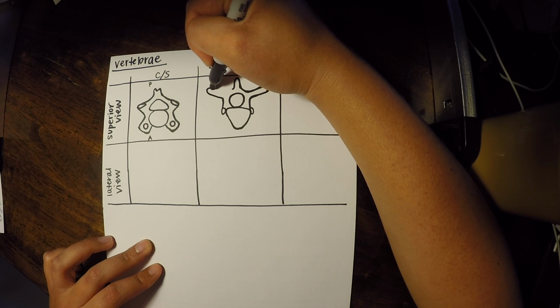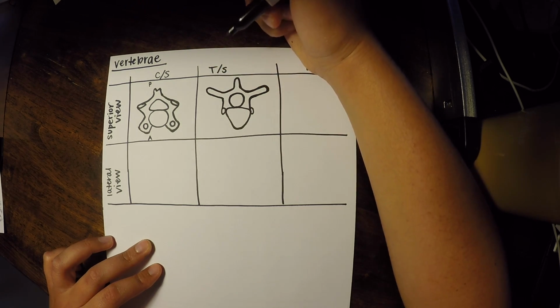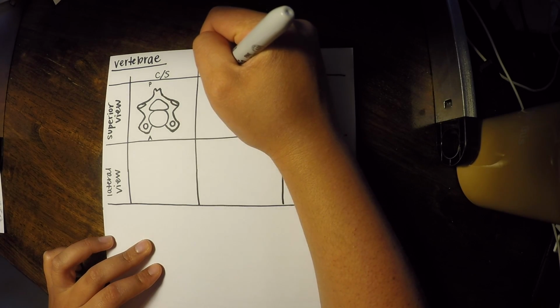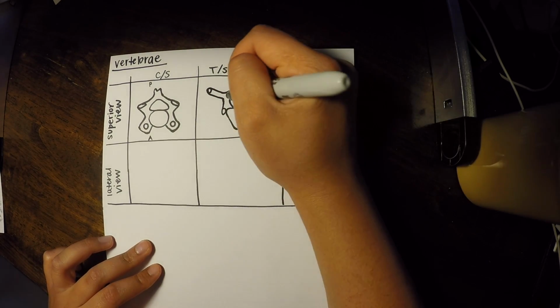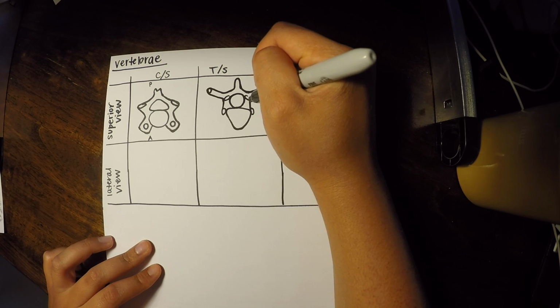If you're drawing along with me, hopefully this makes it look easier because it looks a little less intimidating if we do every step of the way together.